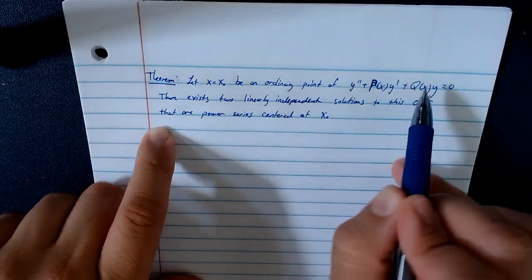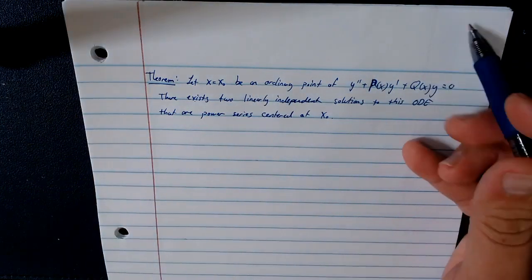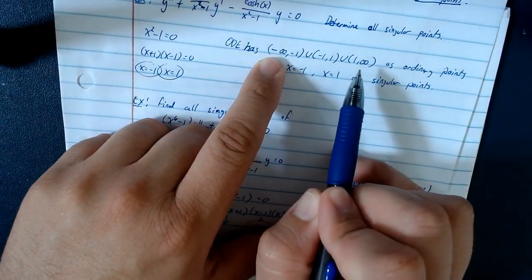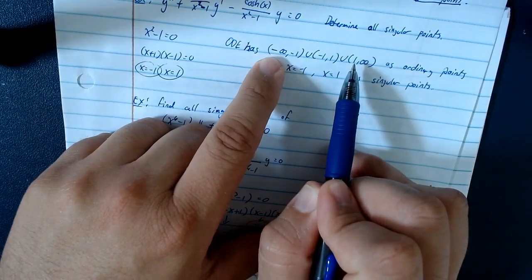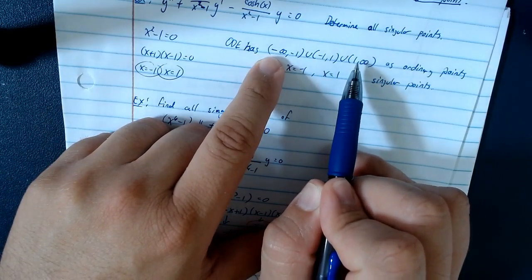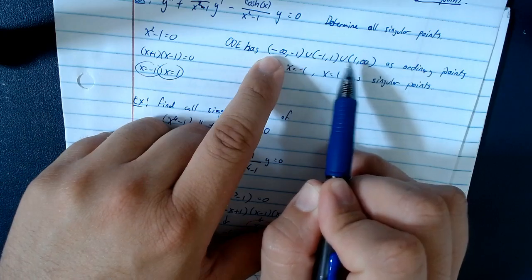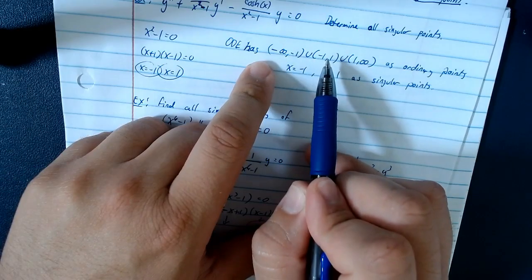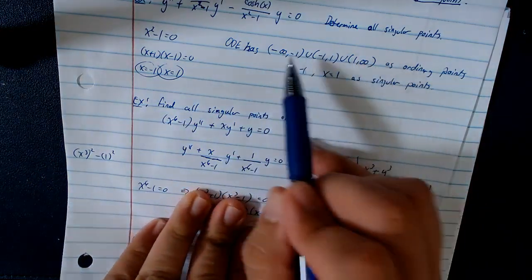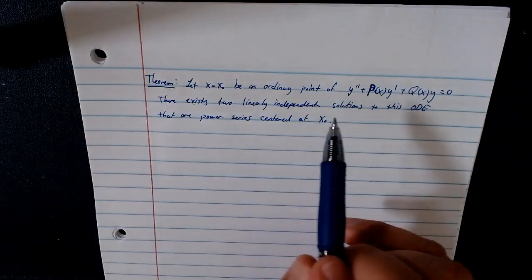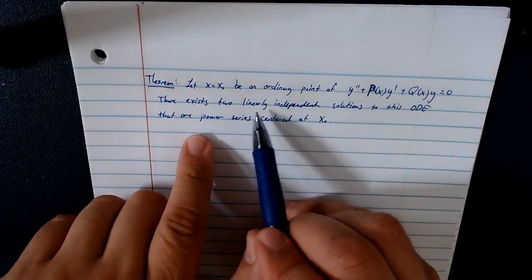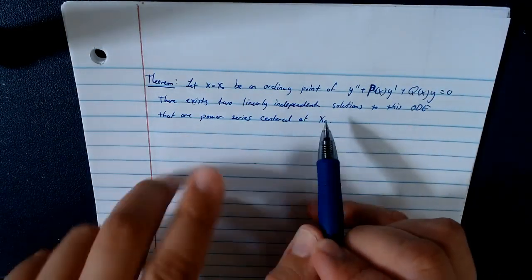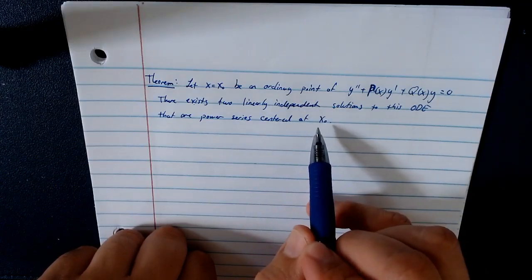So if this equation has all of these as ordinary points, well, then I can pick any one I want. I could say, I'm going to make a series solution that's got centers at 2. Or I'm going to make 2 of them that have centers at -5. Or I'm going to make a couple of them that have a center around 0.3. It doesn't matter. As long as it's an ordinary point, it doesn't matter which one. Okay? So there exist two linearly independent solutions to this ODE that take the form of a power series. Both of them take the form of a power series centered at that x.